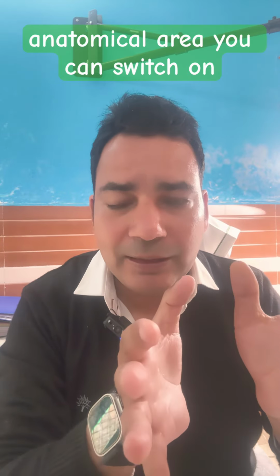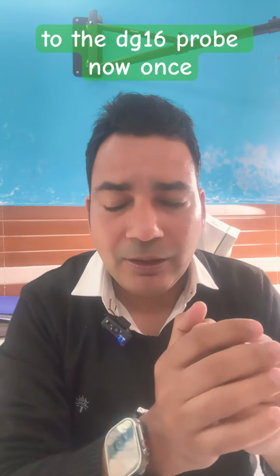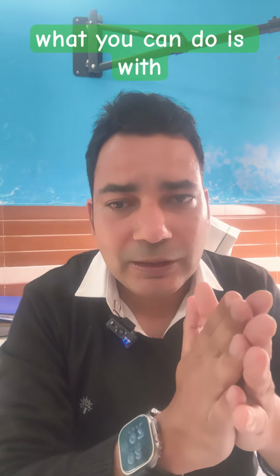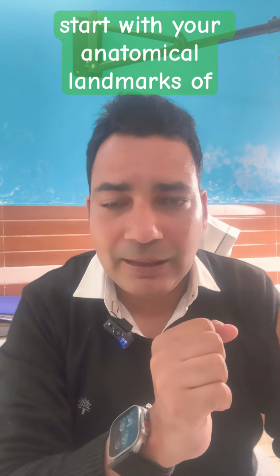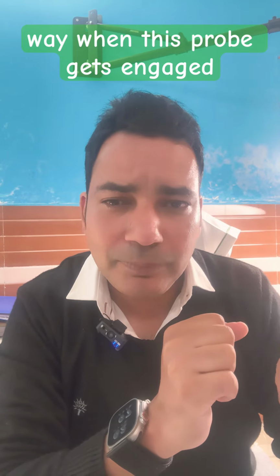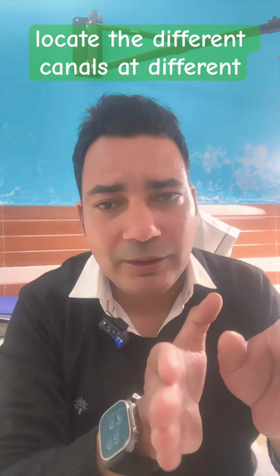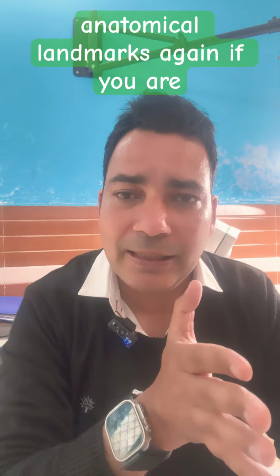Once you have shaped that access cavity and you are in that anatomical area, you can switch to the DG16 probe. This probe has a fine tip. With this DG16 probe, start with your anatomical landmarks of the canal orifices and try to find a pulse point where this probe would get engaged. When this probe gets engaged, this would probably be the canal that you are trying to locate or find. In this way you can locate the different canals at different anatomical landmarks.